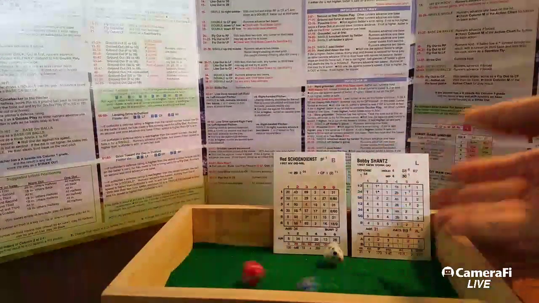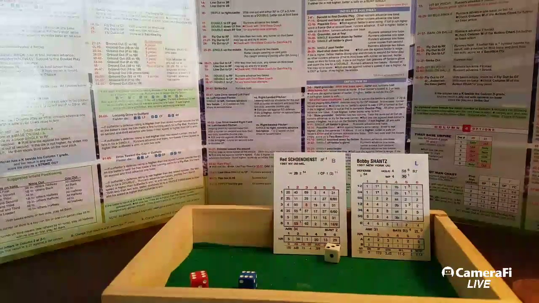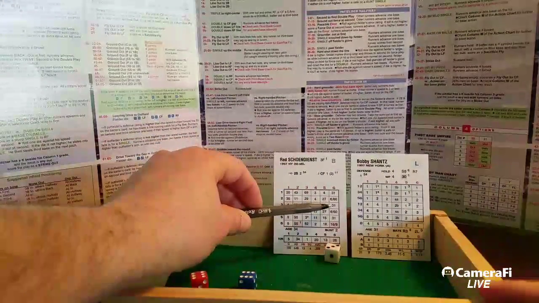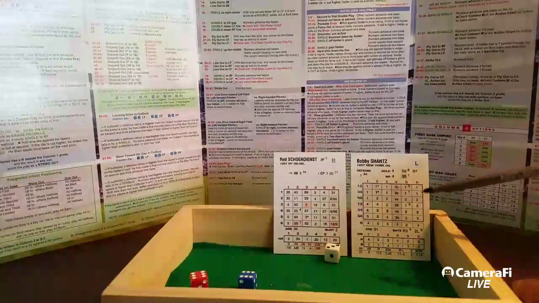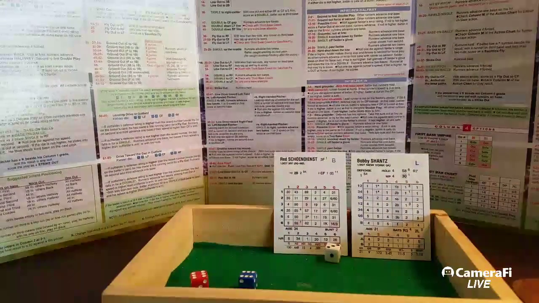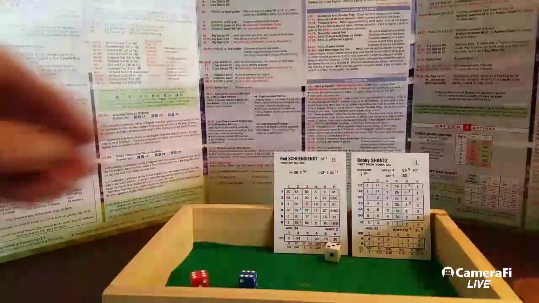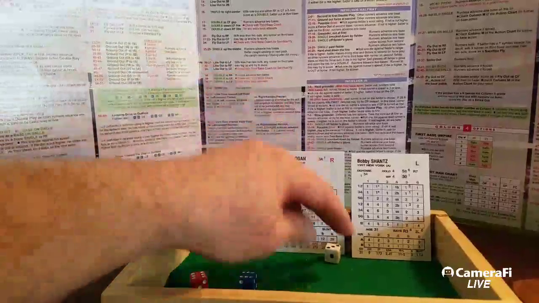All right, so Schoendienst is going to lead things off, and we get a 6-3-6. So 6-3 is a 31, and a 6-6 is a 5. That's a 36 in column 6. That's a fly out to right for out number 1. And that'll bring up the shortstop, Johnny Logan.